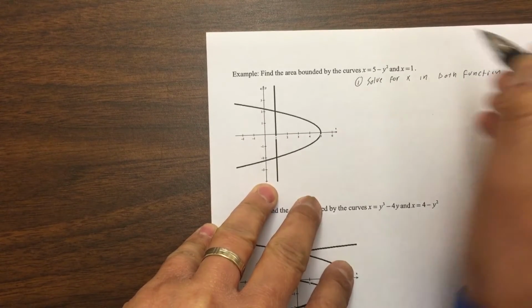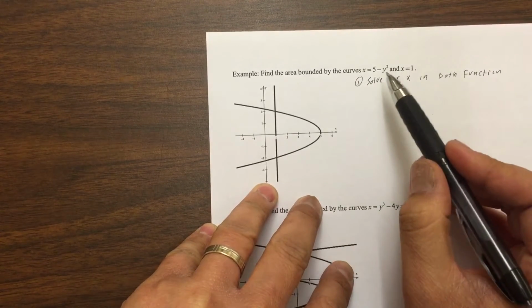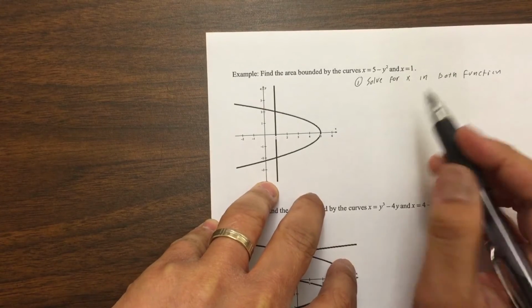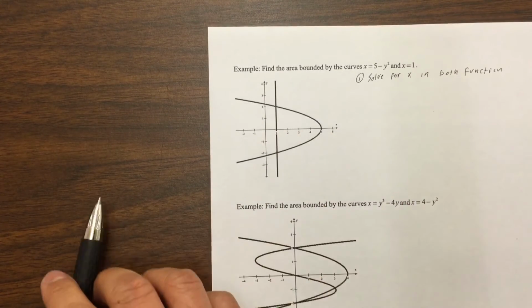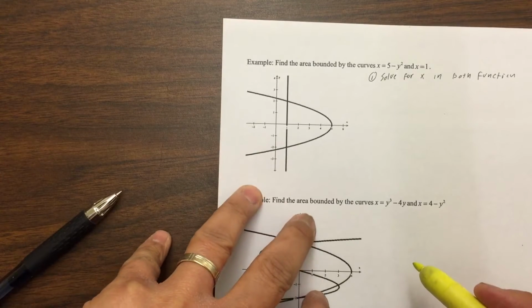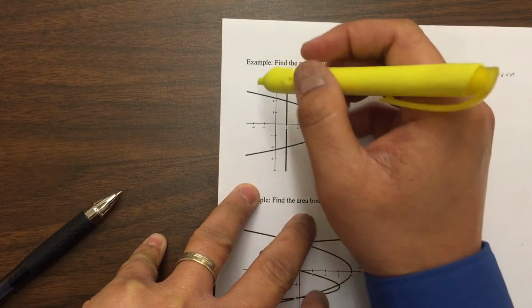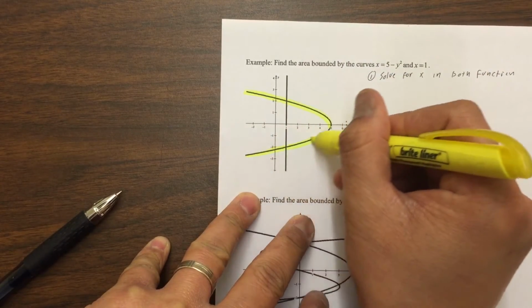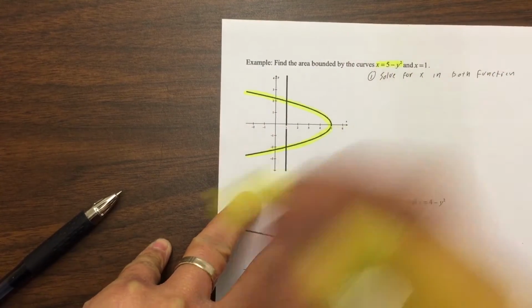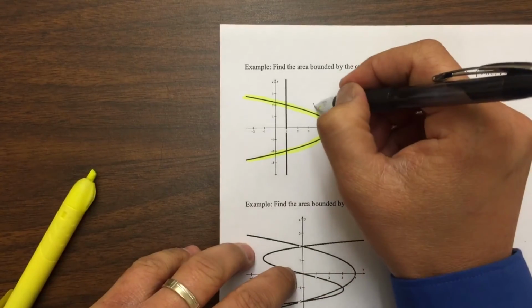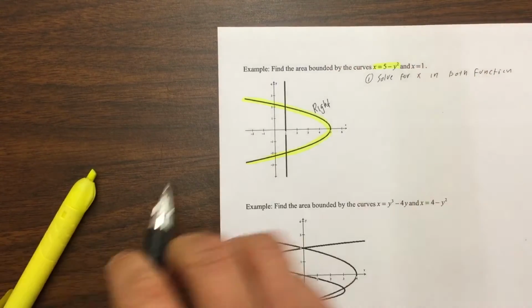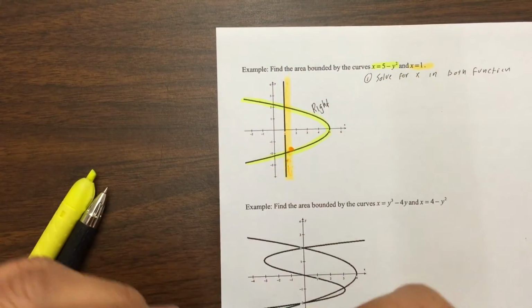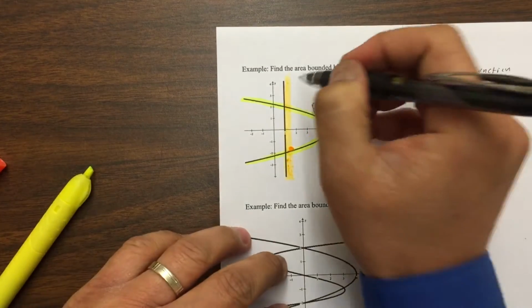Now, in the first example, I gave you an example where both functions had x solved, so you don't have to do any work here. The next thing we have to do is identify which function is the left function and which function is the right function. So this function right here is your right function. And then this other function, which is a vertical line, is going to be your left function.